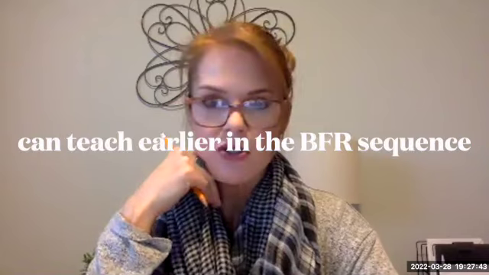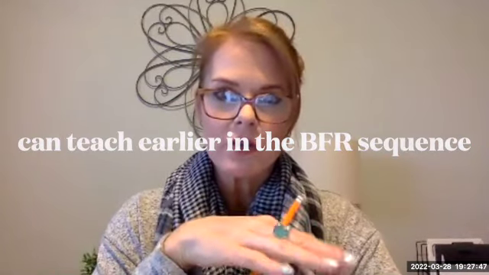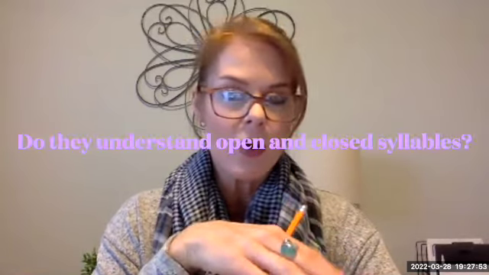You definitely can teach this concept earlier in the sequence. Just make sure that, like I said before, the kids have experience with open and closed vowels. Or maybe you want to just pick certain words on that sheet to work on. You don't have to do all of the words on there. You can go through and select which ones you want to focus on.